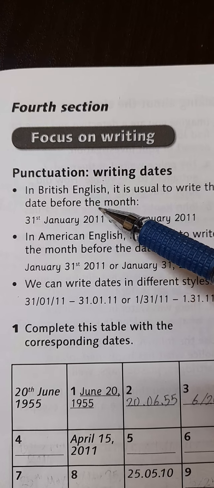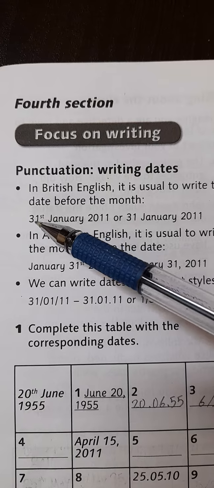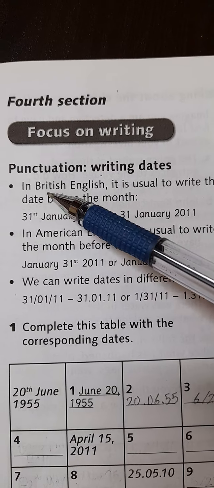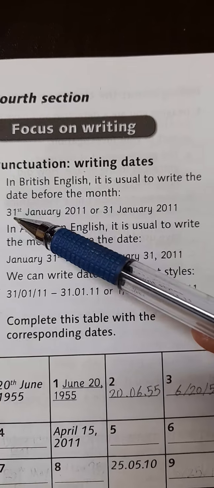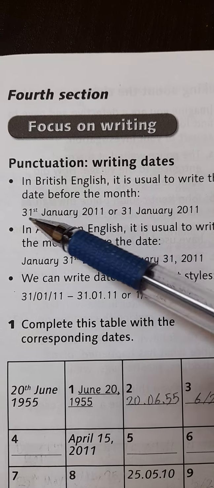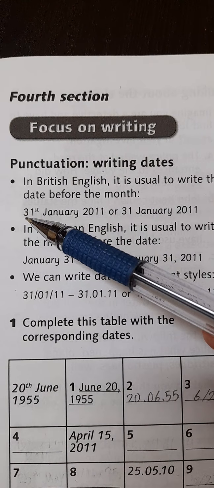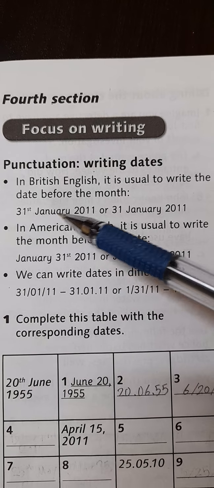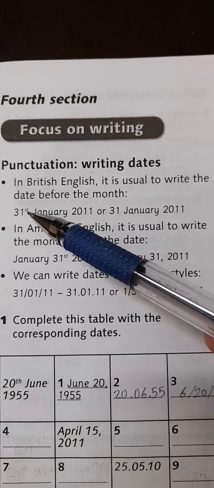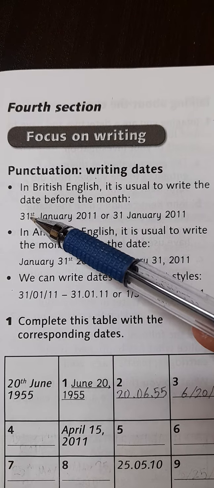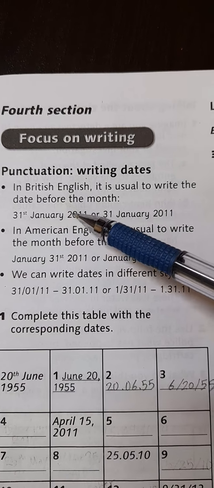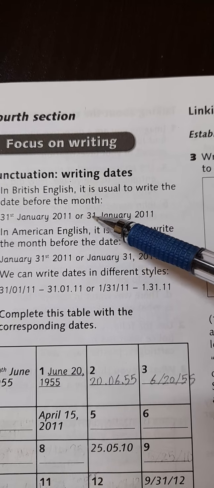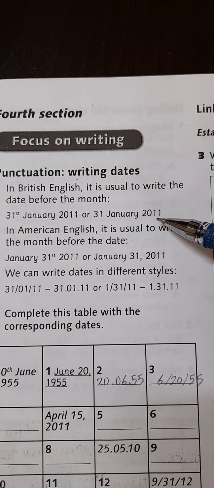For example, we can write 31st January 2011. 31st, look here, we add ST, 31st January 2011 or 31 January 2011.